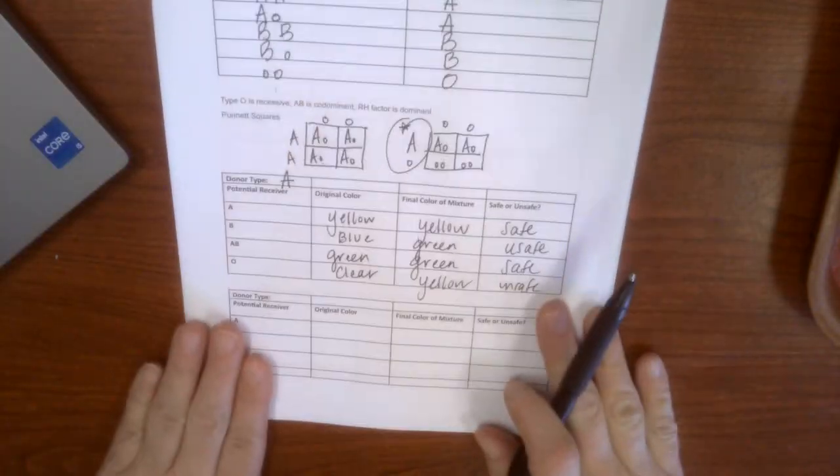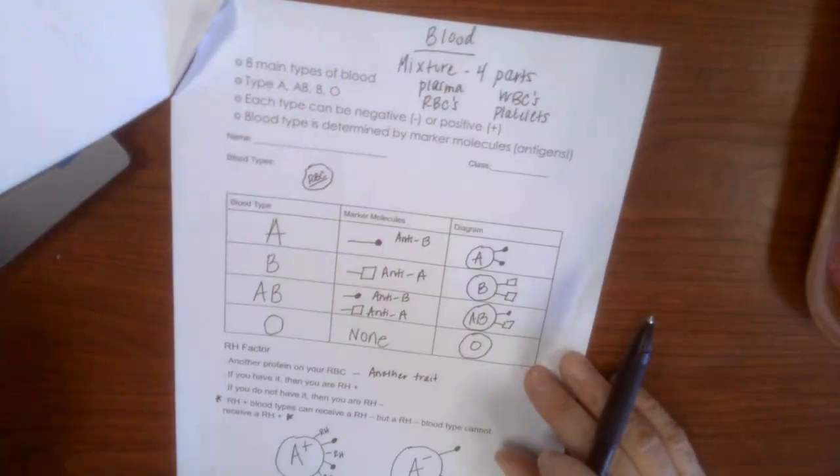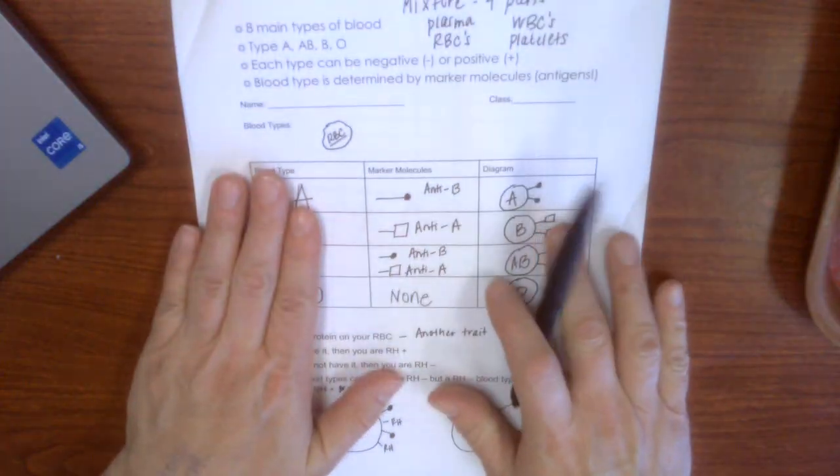are. Once you finish that blood type lab, you will turn it in. Okay, everybody has to do their own paper, even if you're working in a small group. You're going to turn this whole thing in.